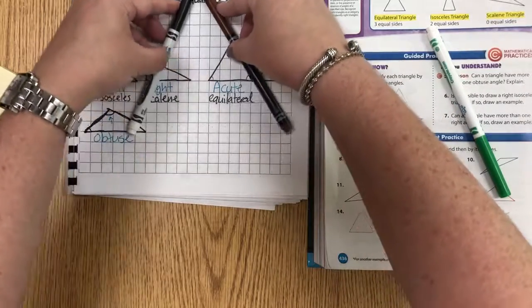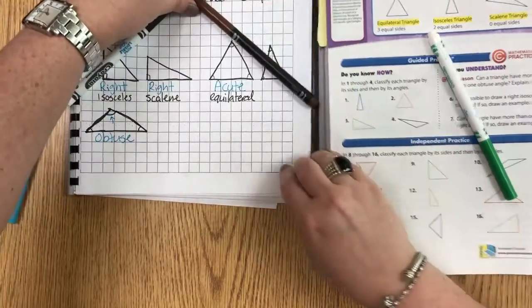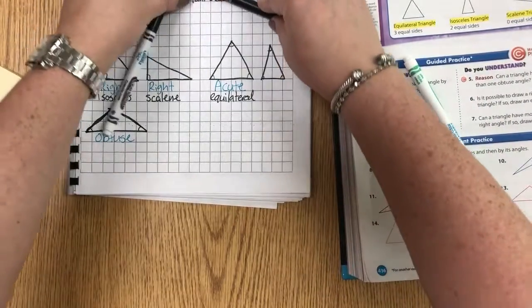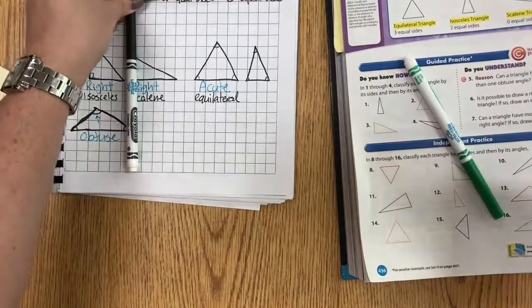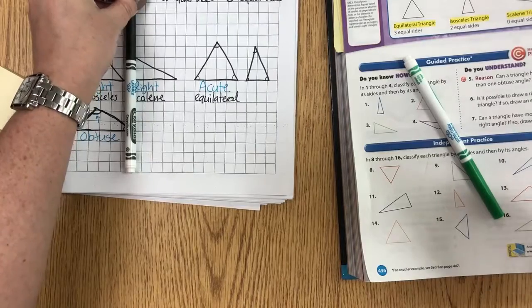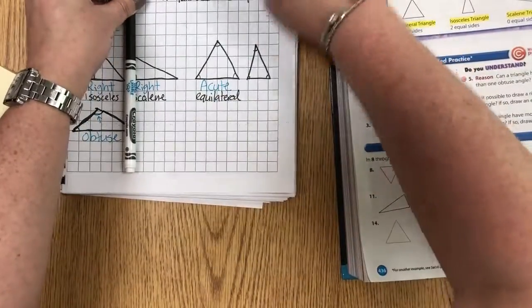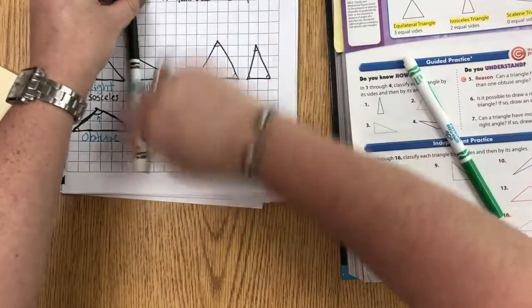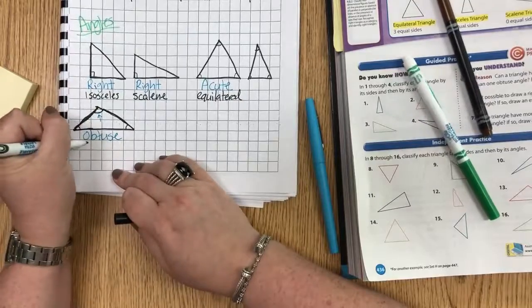Maybe if I spread them out super, super far. Okay, so now they're at a right angle. Maybe if I made them even further, and then I had one long thing going in between here, could that be? Yes. So I could have a scalene work.